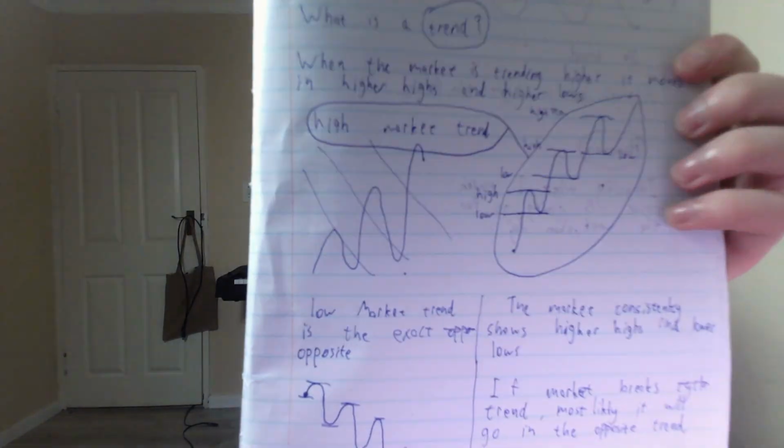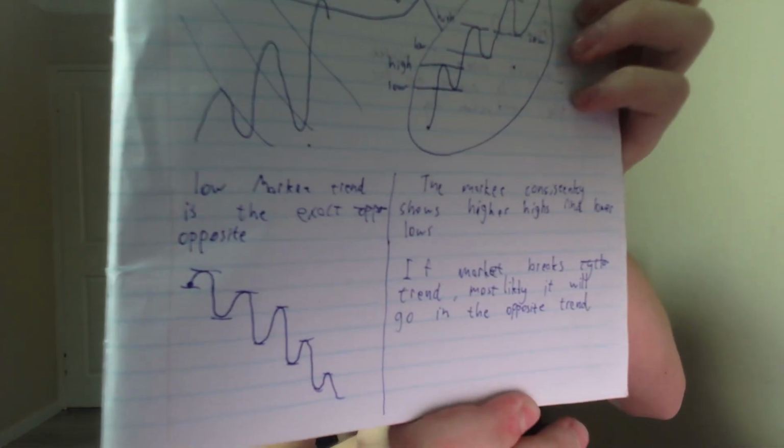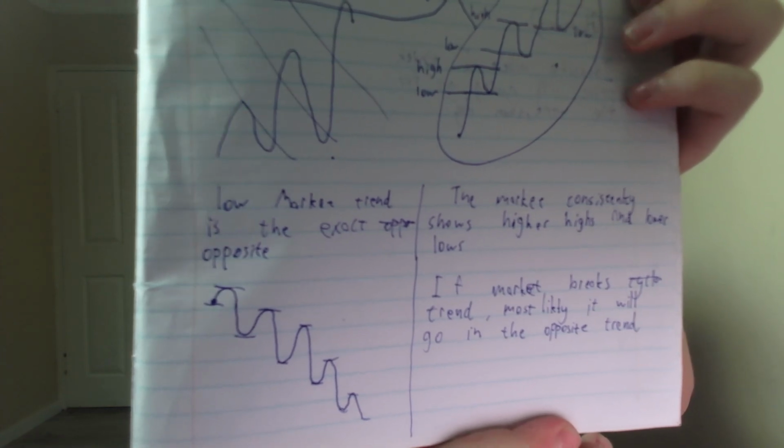If the market breaks trend, most likely it will go into an opposite trend. I'm sorry, I'm really struggling to read my own handwriting. I don't know if you can see, but it's terrible.